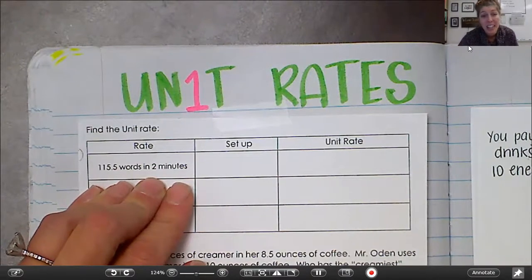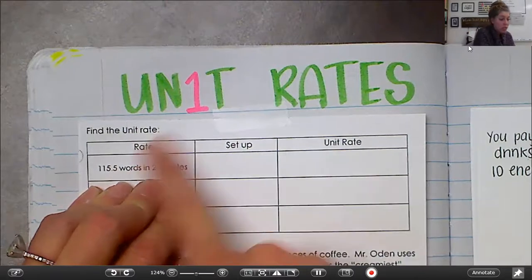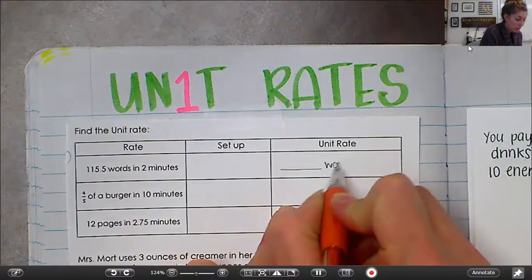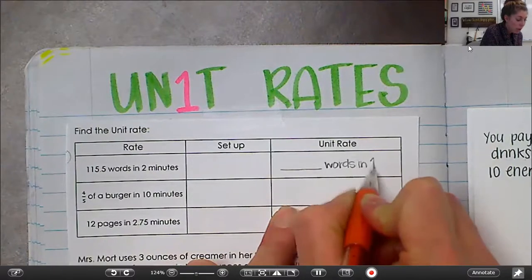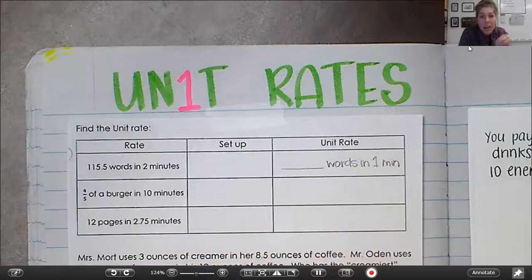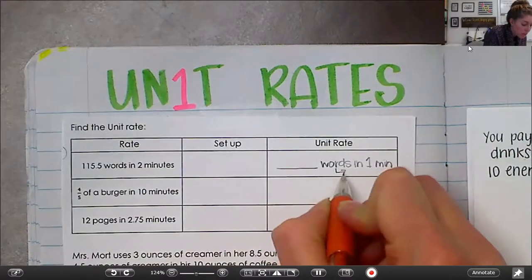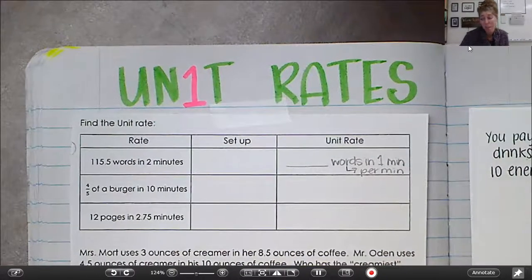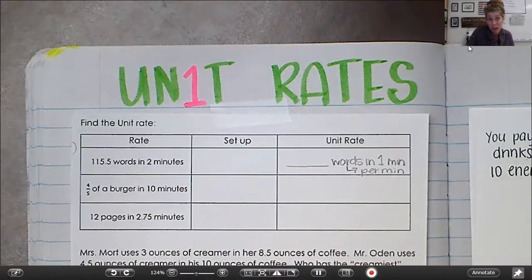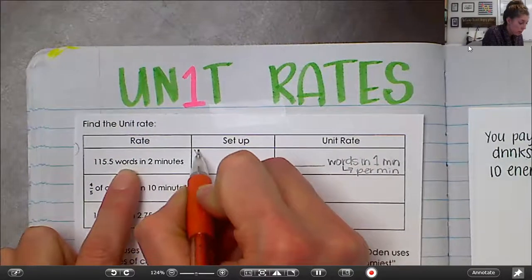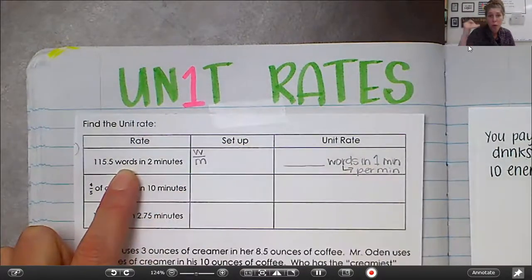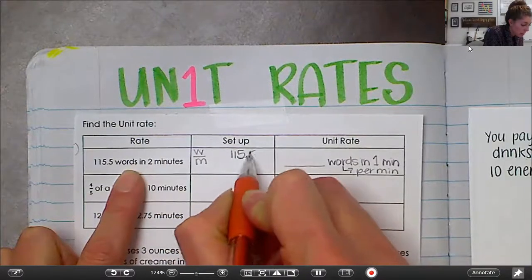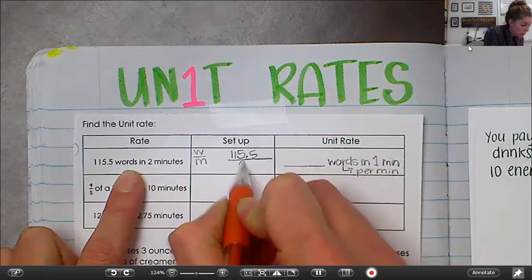So if you can complete that in 2 minutes, the unit rate of that would be a certain number of words in 1 minute. Now, normally we don't say in 1 minute, you would probably just say words per minute. Right? So in order to determine that, and you guys will learn this, it really is just a division problem. In this case, we want words over minutes, words per minute. So I'm going to go ahead and set it up. 115 and a half over 2.